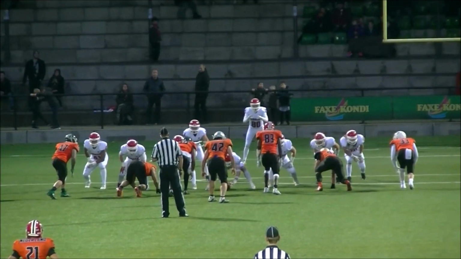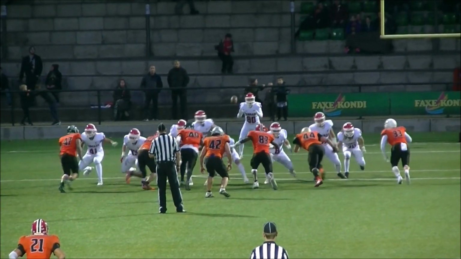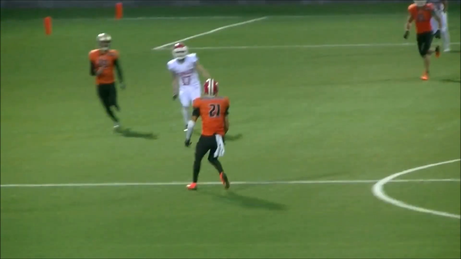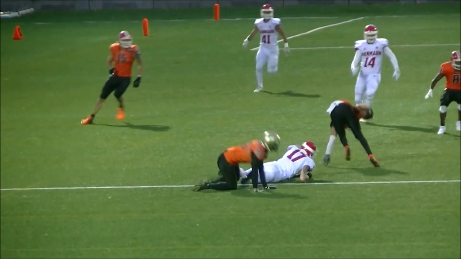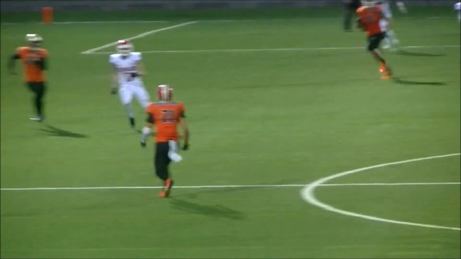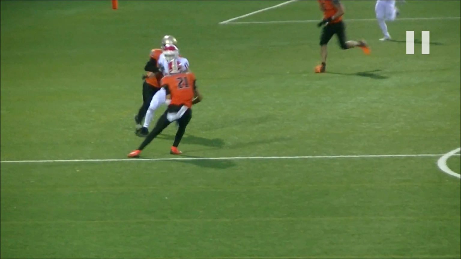On this play, we're looking at the left side of the screen, and what we'll see is white number 17 coming in there. This is a pretty good example also of a block in the back and the Oreo cookie, where we have these three players in the middle. The player in the middle has a different color than the others.